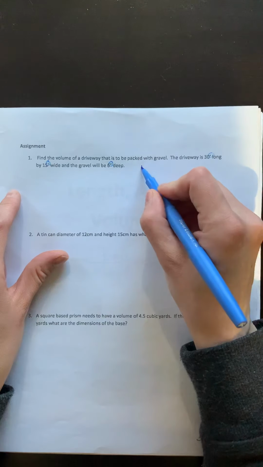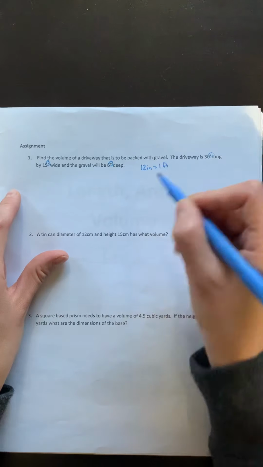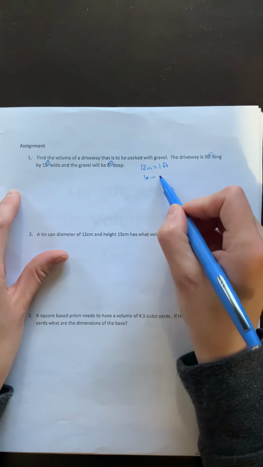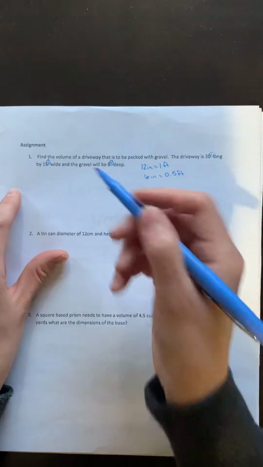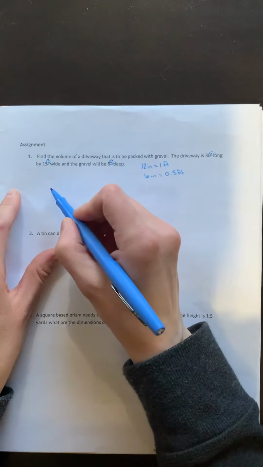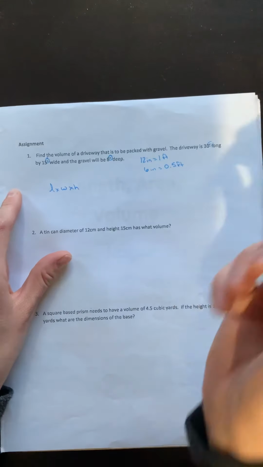So if 12 inches is equal to 1 foot, I know that 6 inches is equal to 0.5 feet, right? Half of a foot. Now I can do my length times width times height, okay?